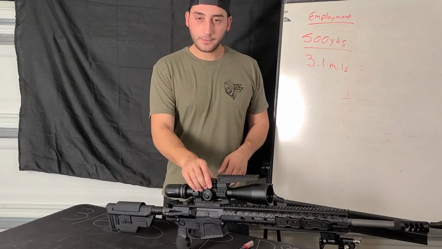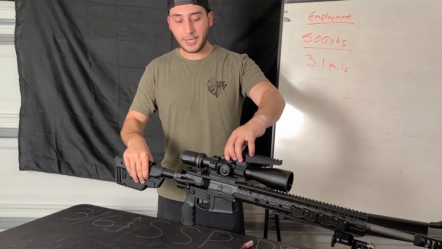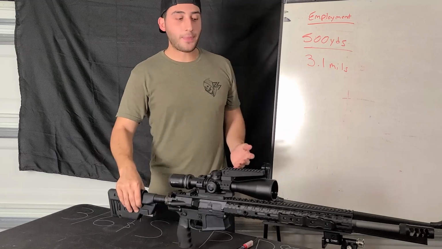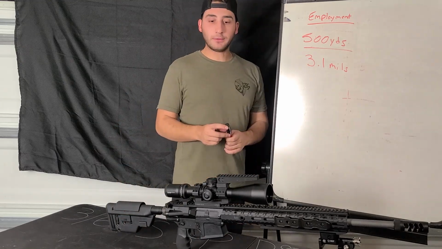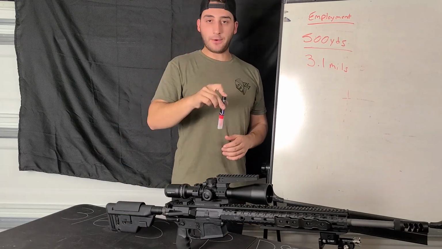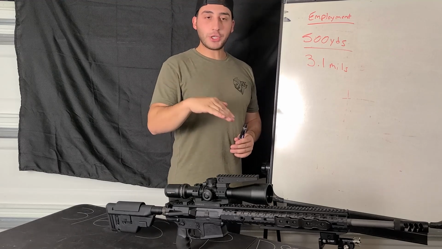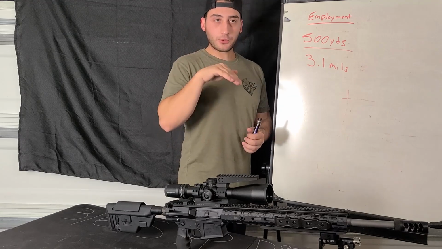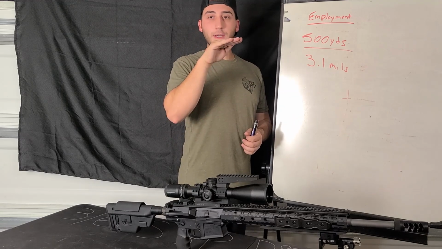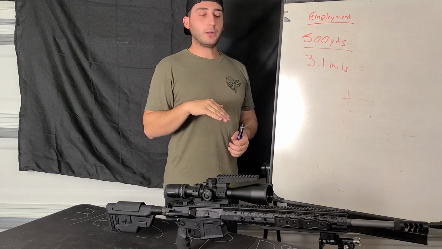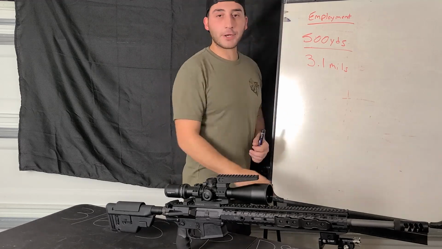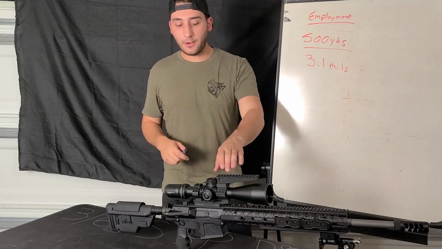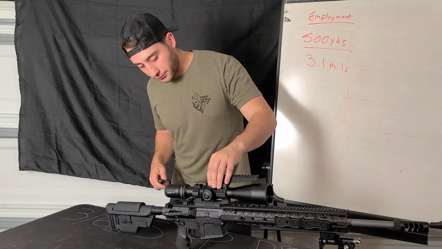I can either use my actual turret and click until I get to 3.1. At that point, what's happened is my reticle, by pulling up, has moved down, which will change the angle in which I'm going to view the target. So that will move my reticle down, which will force me to move my gun up to see that target, which will increase the angle of attack of my actual bullet, allowing it to reach the target at a farther distance.